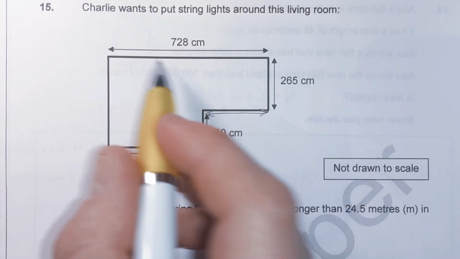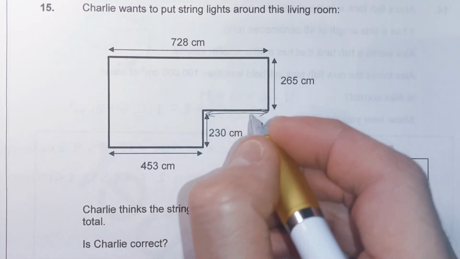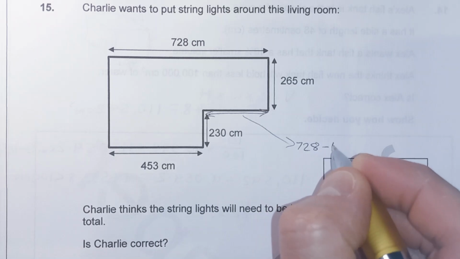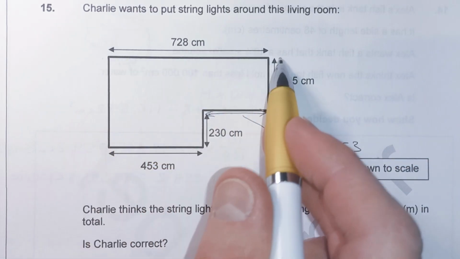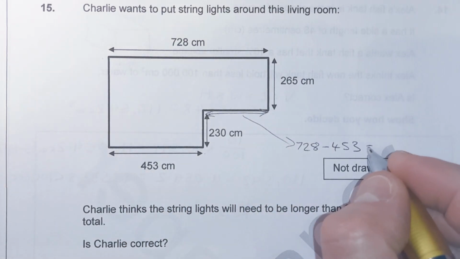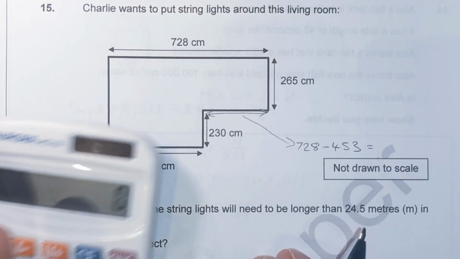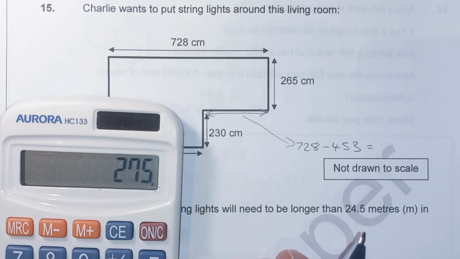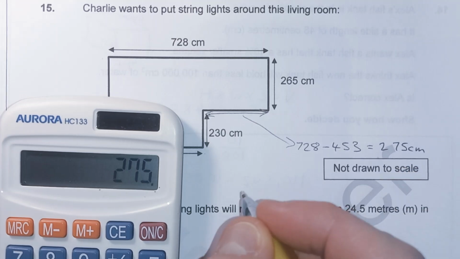Well, this one is going to be the full length minus this distance. So it's going to be 728 minus 453. Yeah, because we can see it's the difference between this one and this one. So we want 728 minus 453, which gives us 275 centimetres.